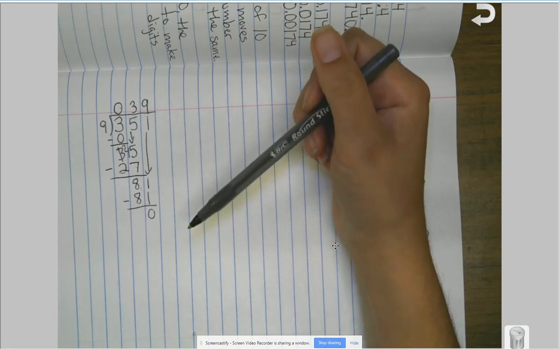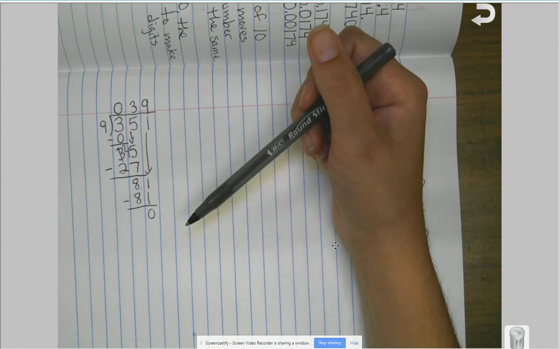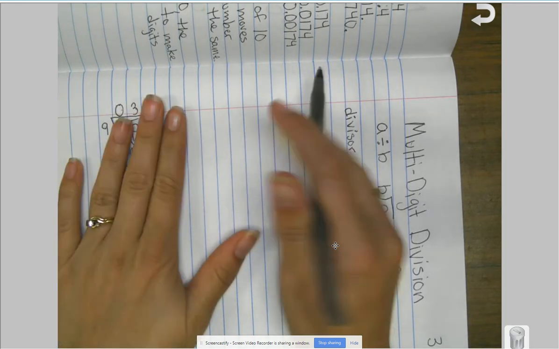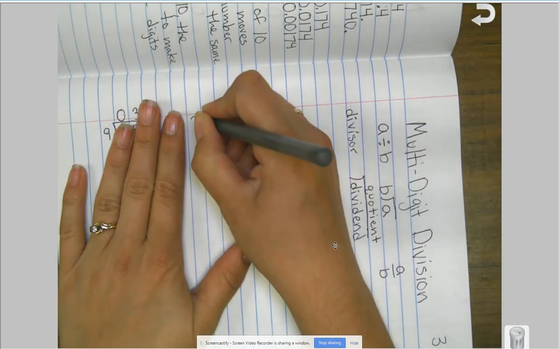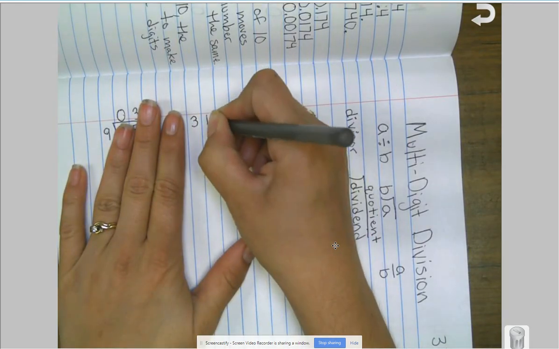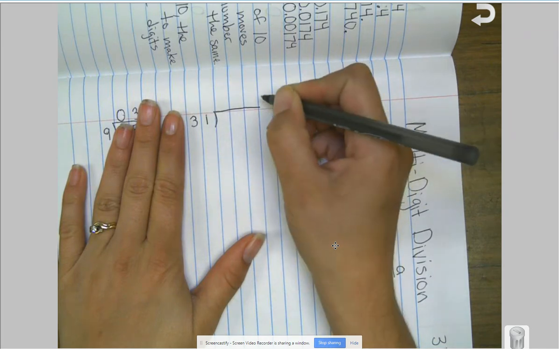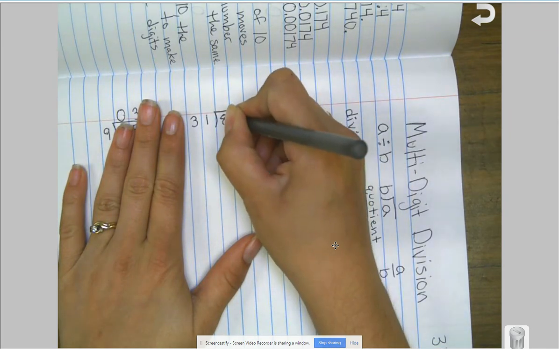Okay, we're going to try a problem, only this time we're going to have a 2-digit divisor. Okay, so I want you to scoot over here about 2 lines. 31 is going to be our divisor. And inside our division box, our dividend is going to be 878.